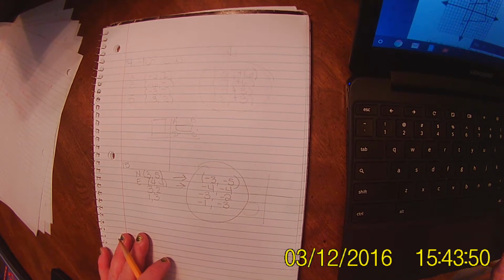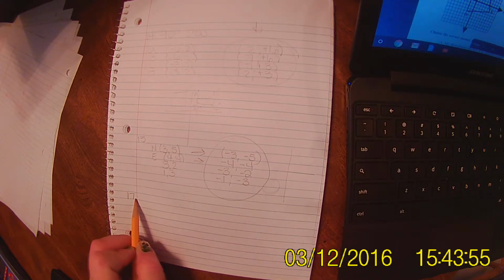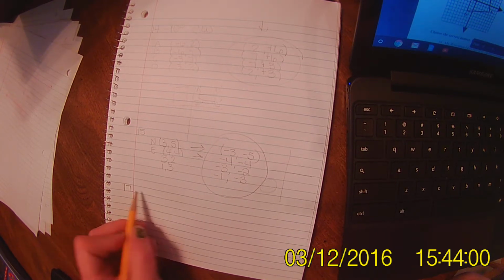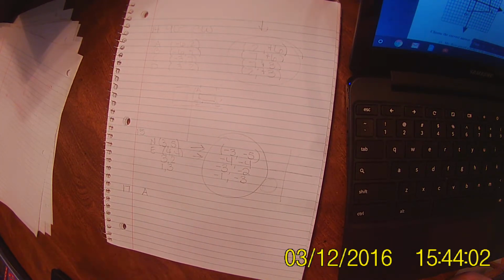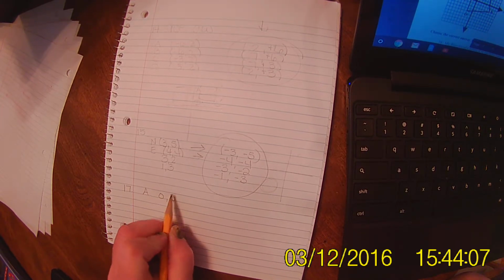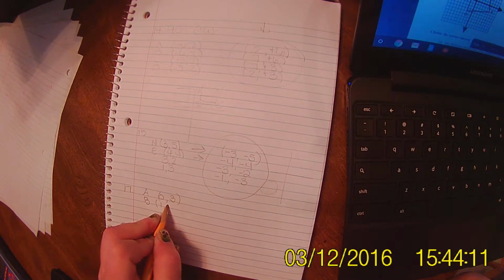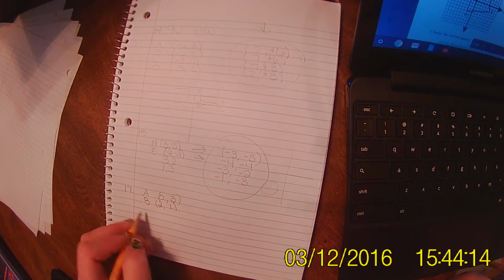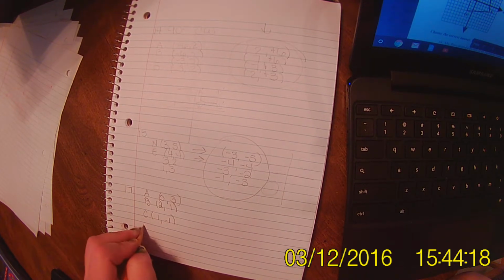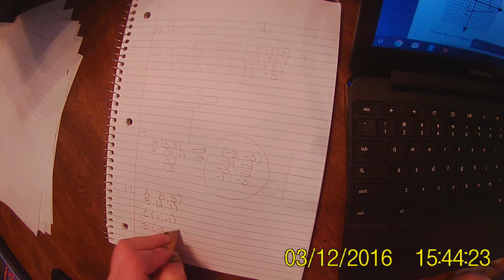Okay, let's go back to 17 now. 17 has a scale factor of 2. So what I'm going to do first is identify all my points. A looked to be 0, 3. B was 2, 1. C was 1, negative 1. And D looked to be negative 3, negative 3.